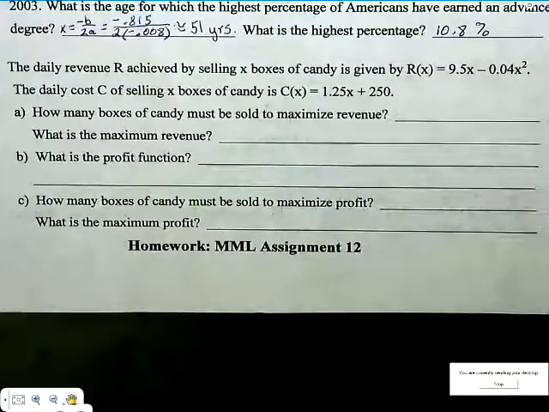Let's see. The daily revenue R achieved by selling x boxes of candy is given by R of x, and in business calculus, R of x stands for the revenue function. So if I say, what will my revenue be if I sell 100 boxes of candy? How do you answer that question? Just put 100 in the place of x and punch it on the calculator. That will be your revenue for 100 boxes of candy.